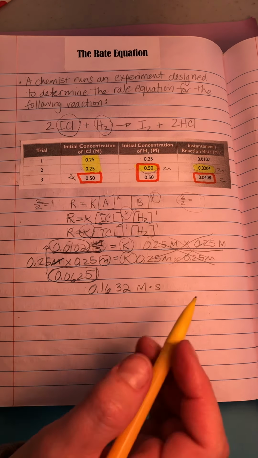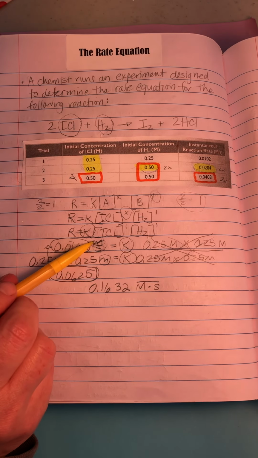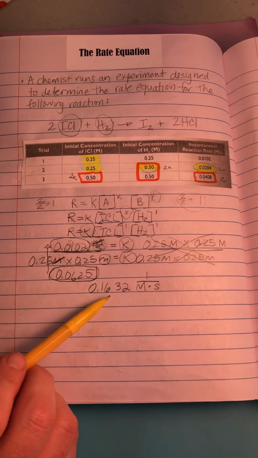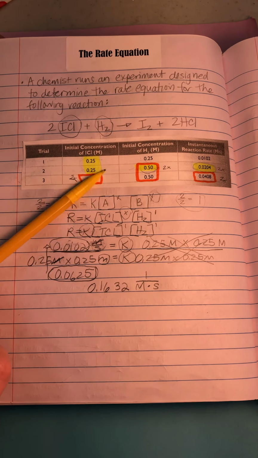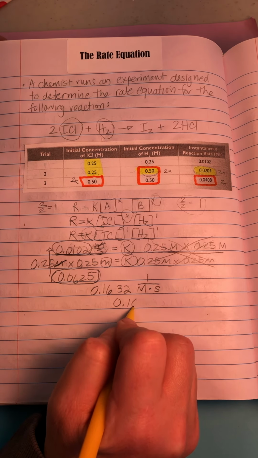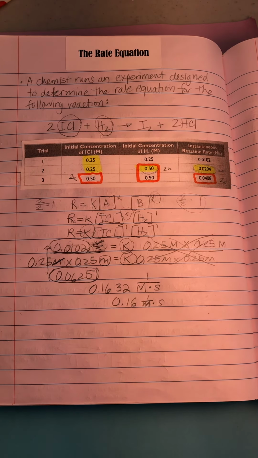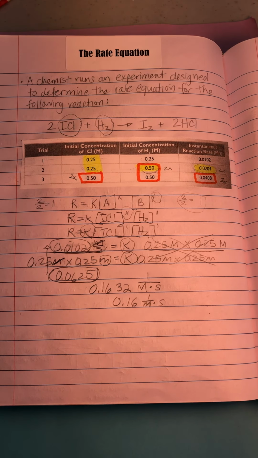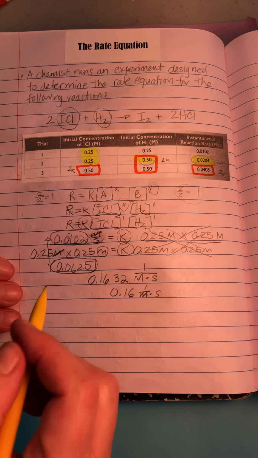Okay, now I do need to note, sometimes because this is still in a fraction form, there still was nothing up here, so I would still put 1. Okay, so I have 0.16, and you would put this into significant figures with your moles. So 2 significant figures, so 0.16 1 over big M times S. Okay, so that would give me the K. And so in the end, I would have my rate, which would be the rate equation for this particular formula here.